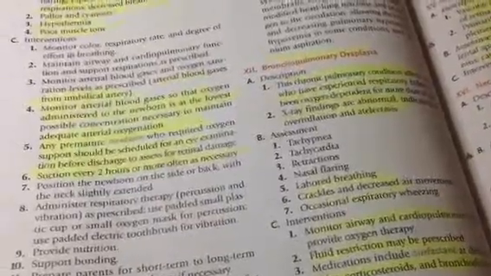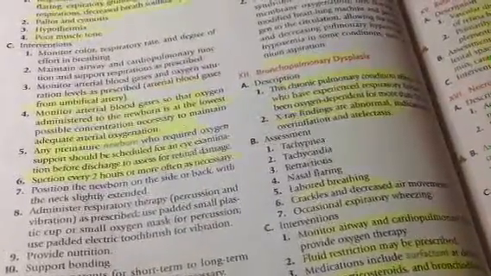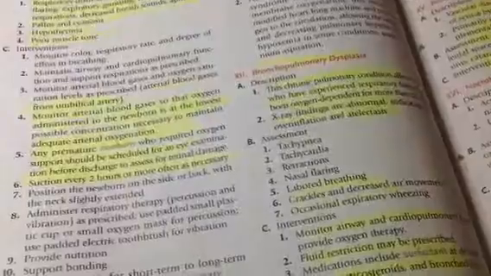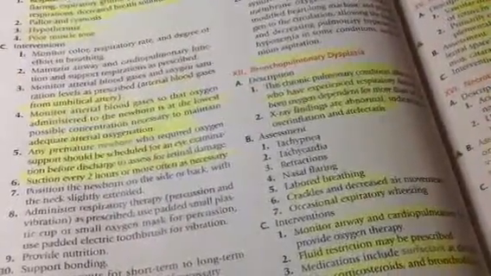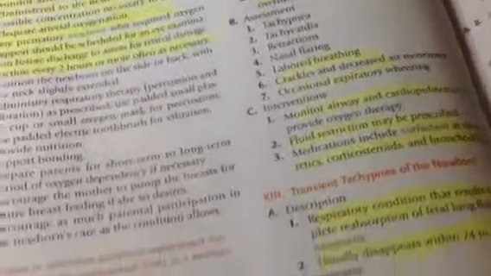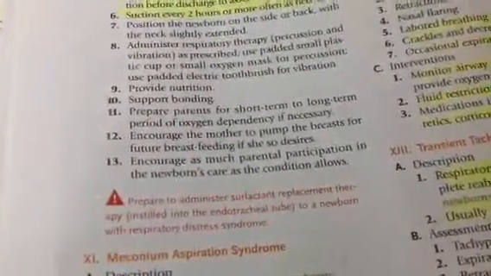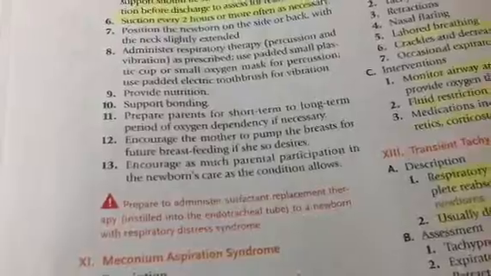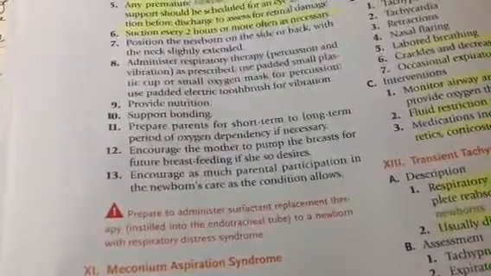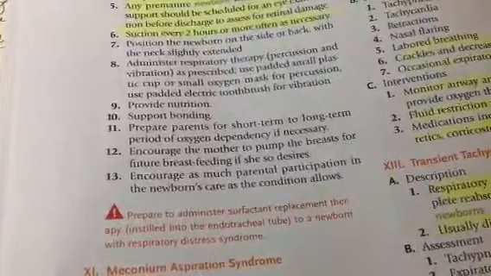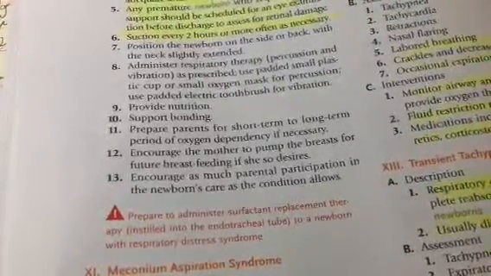Suction the mouth and nose every 2 hours or more often as necessary. Position the newborn on the side or back with the neck slightly extended. Administer respiratory therapy, percussion, and vibration as prescribed.